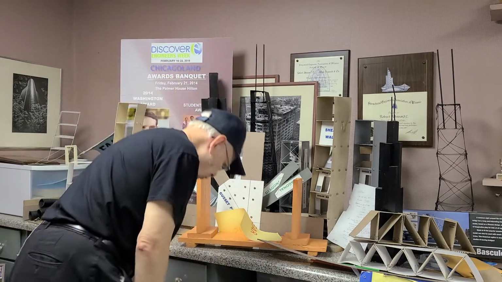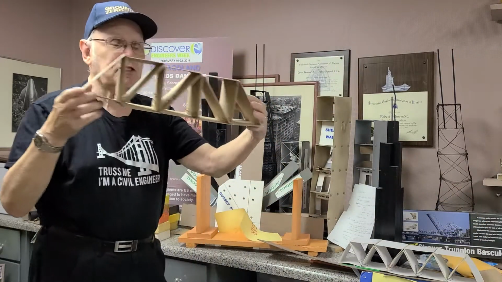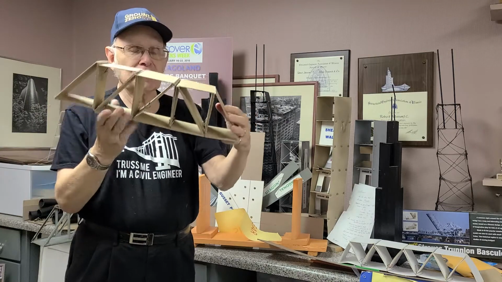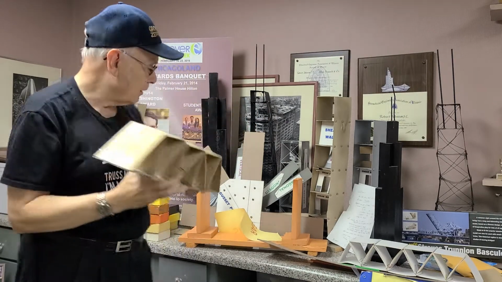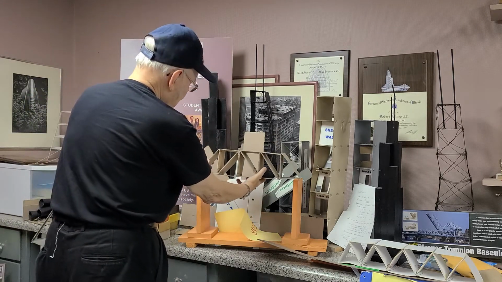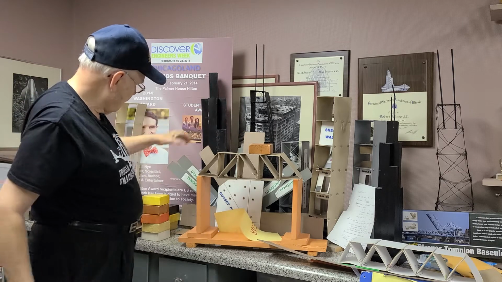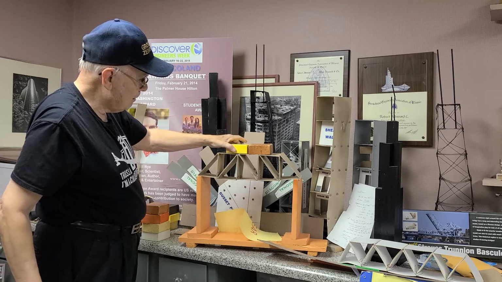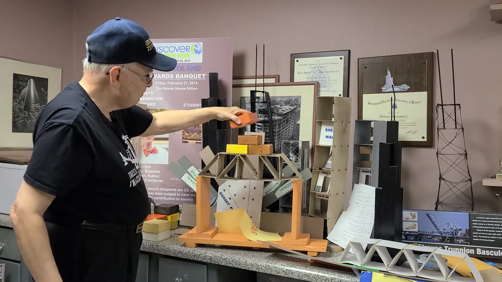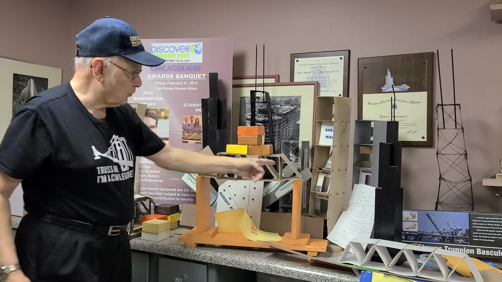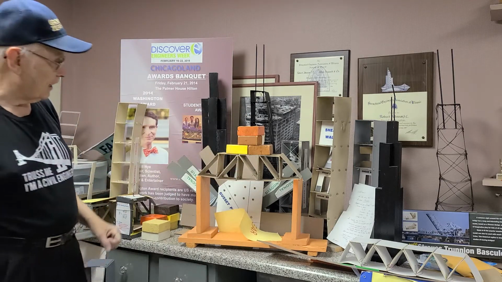So let's put some triangles together. And what I've done is created a series of triangles. And you can see here one unique thing about this. I've paper clipped the triangles together. And I can put it on my supports here, and I can add weight and my truss bridge stands. You can see the shapes of the triangles, and this structure stands.